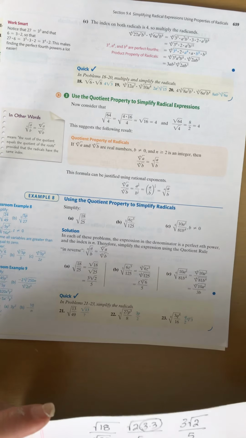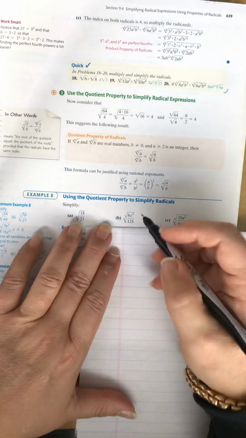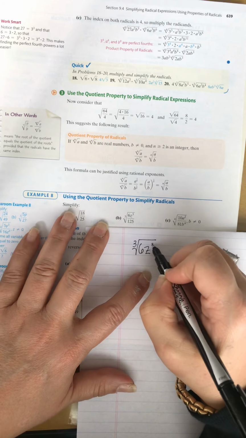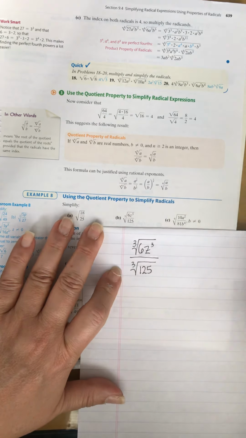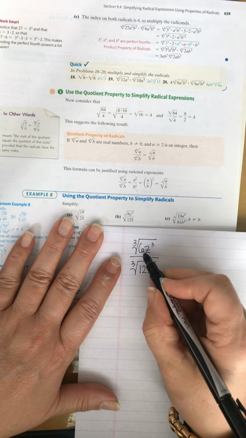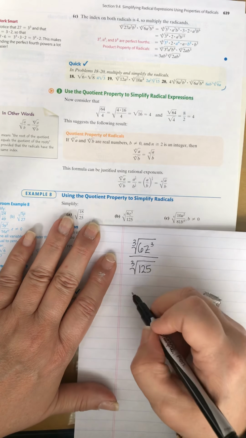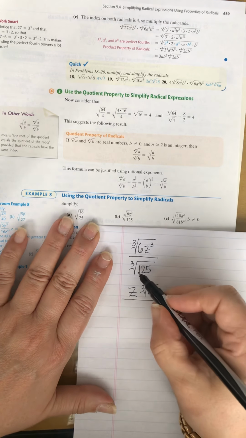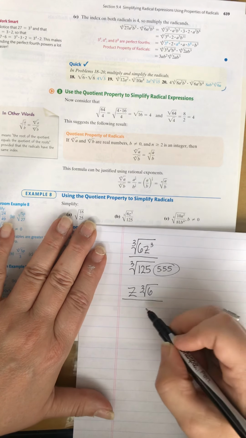For B, it's asking you cube root, I need 3 of a kind. Cube root 6z cubed over cube root 125. So if I break up 6, 6 is 2 times 3, so nothing's coming out of there. But I have 3 z's, so the z will come out. But I have to keep the cube root of 6. And what 3 numbers multiply to give you 125? It's 5. Cube root of 125 is 5.